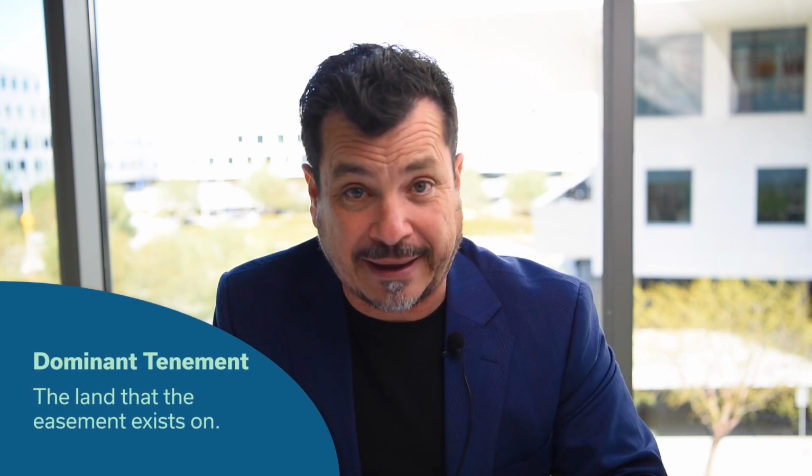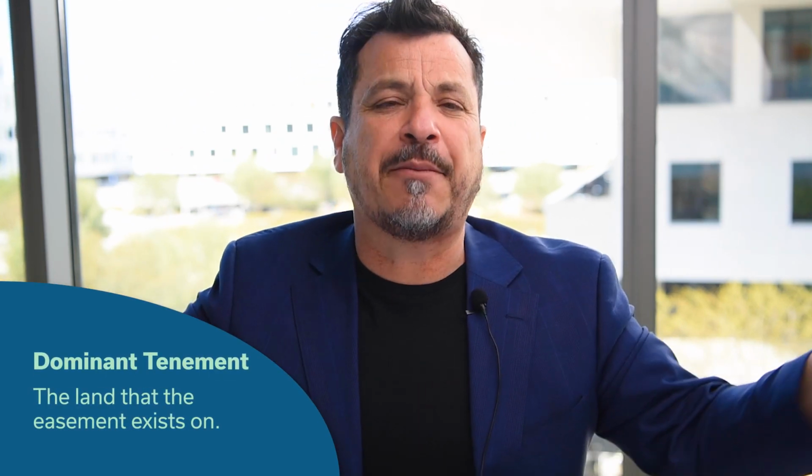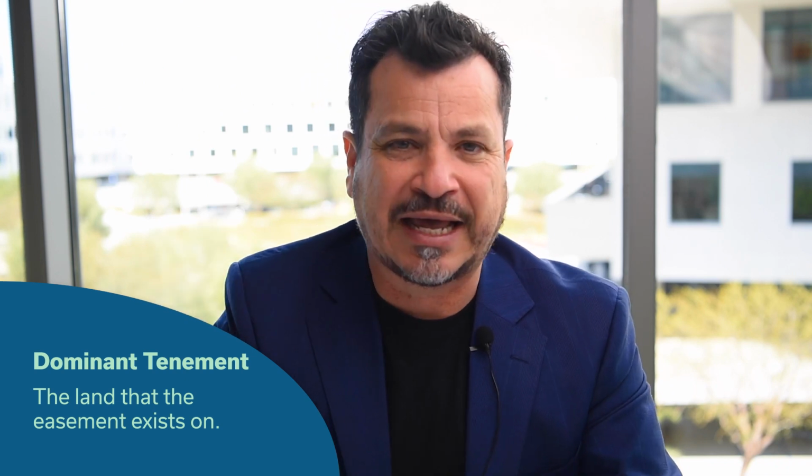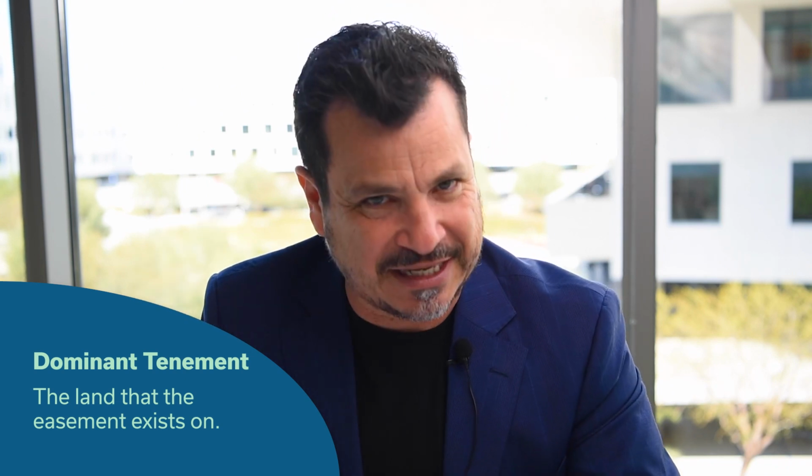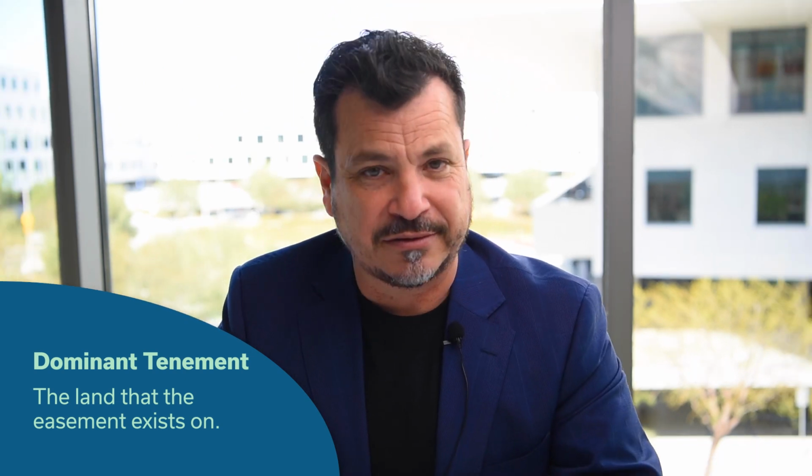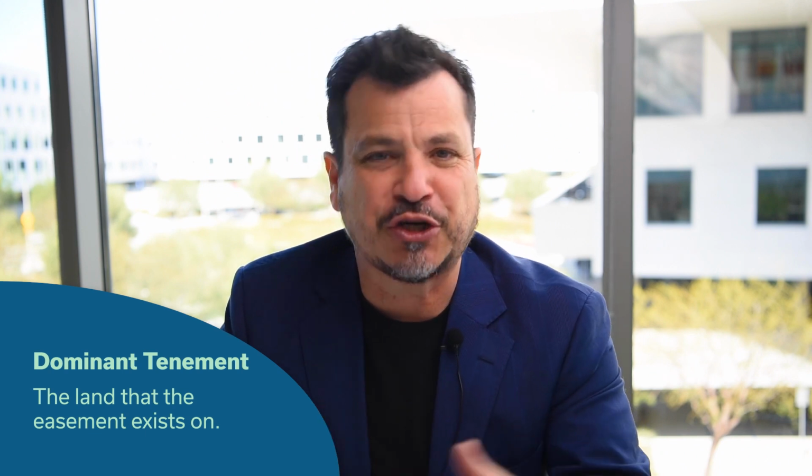Now, the gentleman using the easement to get to his property in the back, he's going to pound his chest and say, I am dominant. You can't stop me. I have the right to utilize this easement. We're going to call him the dominant tenement. He's dominant. He's allowed to use it. The guy serving it up, we're going to call him the servient tenement.